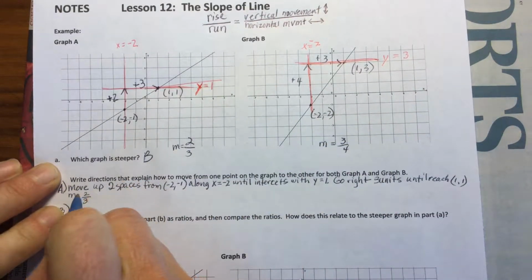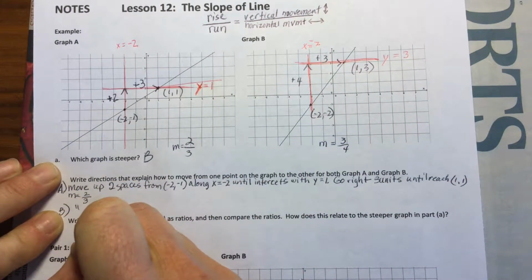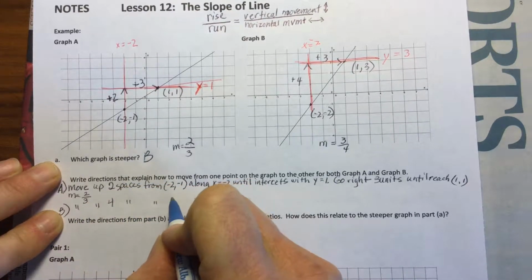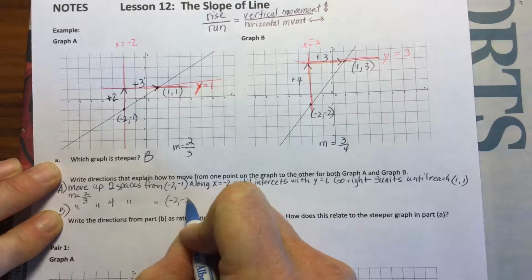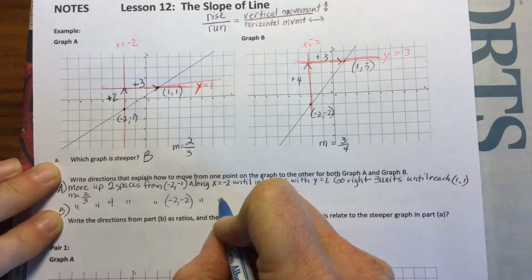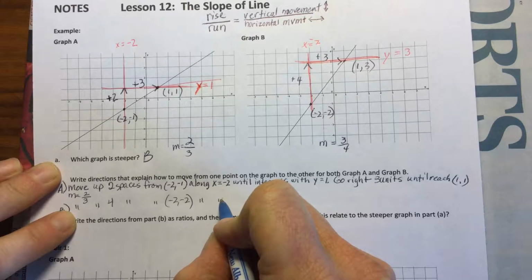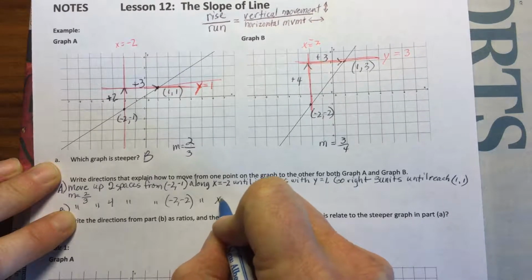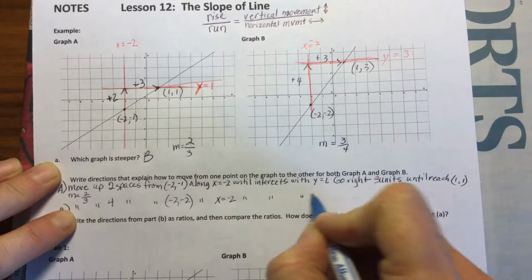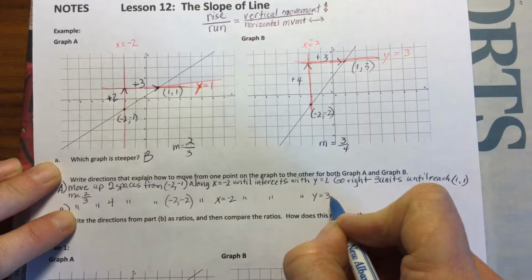So just like above, I'm going to use ditto marks. Move up 4 spaces from the point -2, -2 along the line. This time we're going on the line x equals -2 again, until it intersects with the line y equals 3.